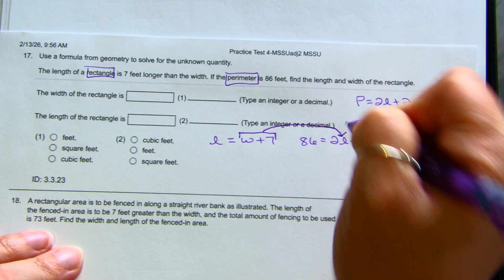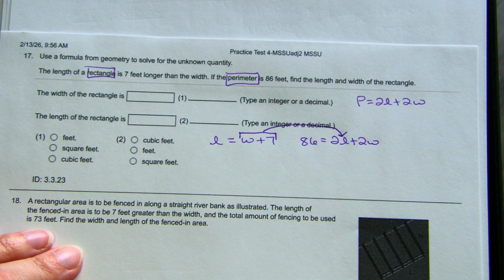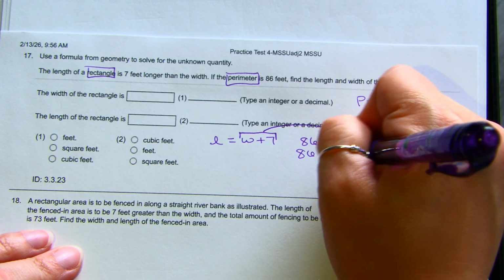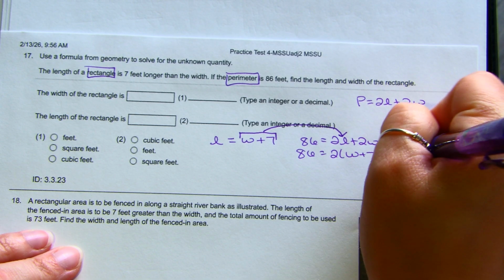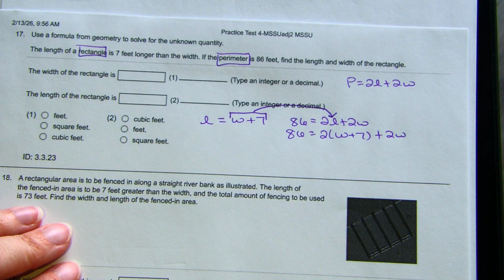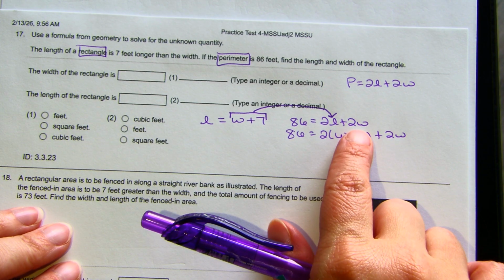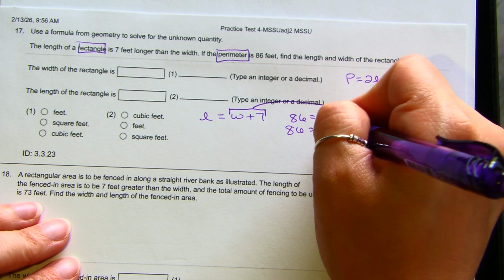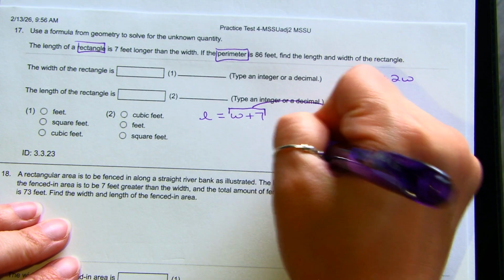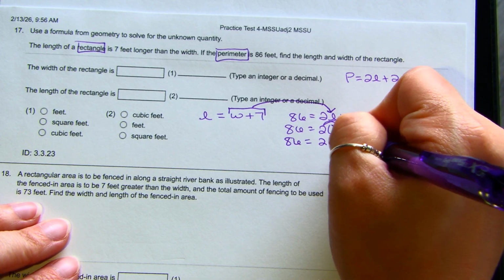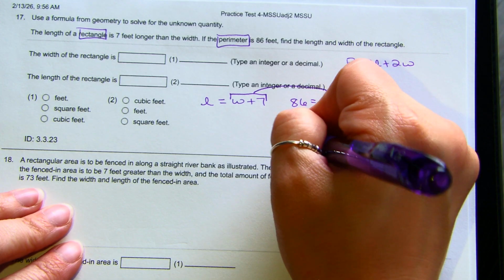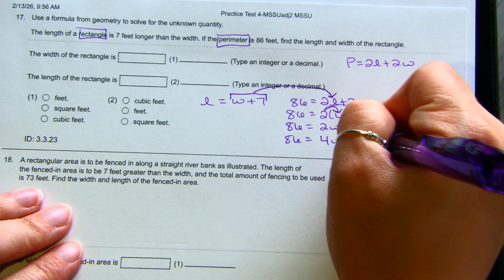Distribute to get rid of our parentheses. 2 times w is 2w, 2 times 7 is 14. Combine my like terms because I have 2w and 2w, that gives me 4w. Subtract 14 from both sides to get the w's by itself. 86 minus 14 is going to be 62 equals 4w. Divide by 4, divide by 4. And I find that the width of this rectangle is not that.